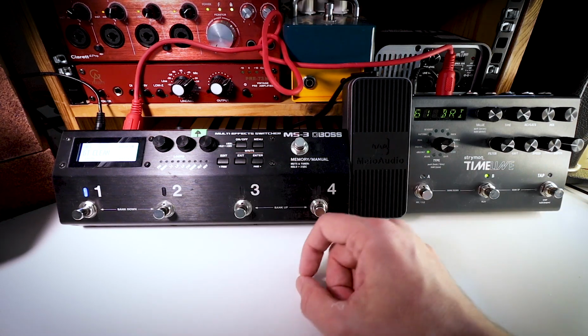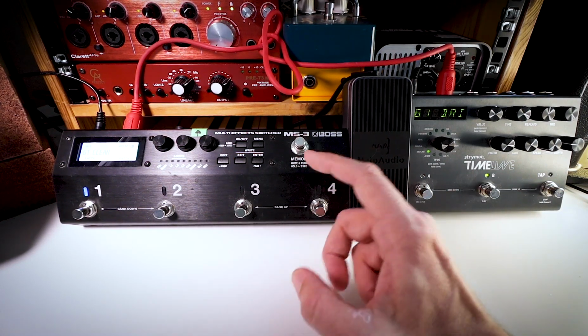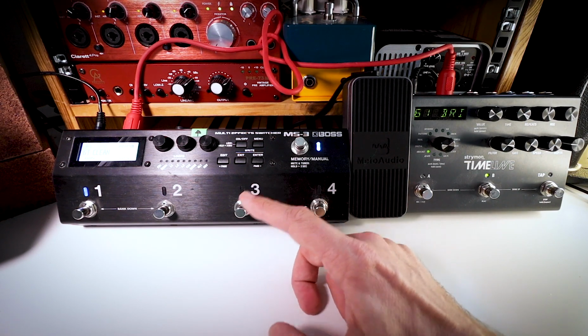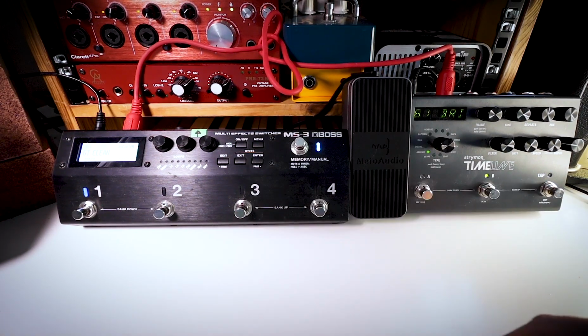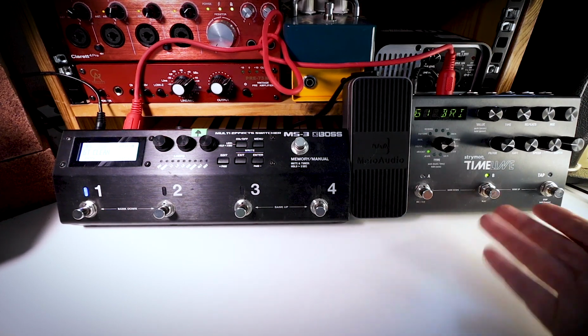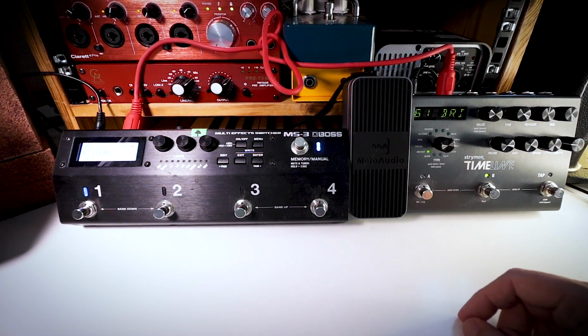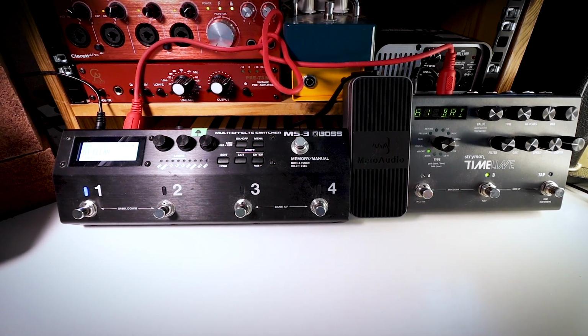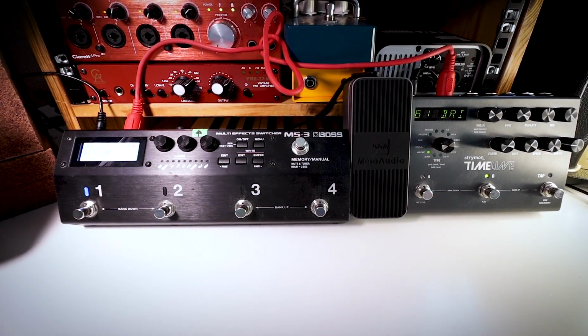Now it should be noted that the Boss MS3 only has a MIDI out. The Boss MS3 can only control things over MIDI. It cannot be controlled via MIDI by another device. So we go into the MIDI in on the Strymon Timeline, or whatever it is that you are hoping to control. So first of all, let's go over to the Strymon and see what we need to set up.